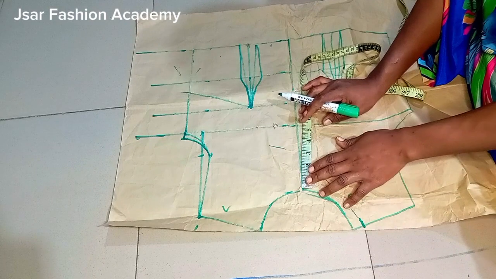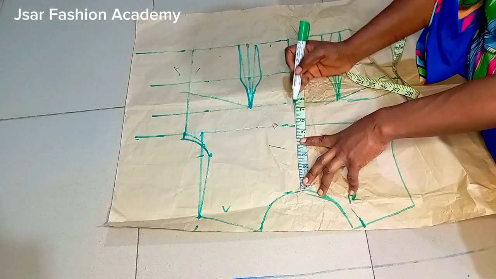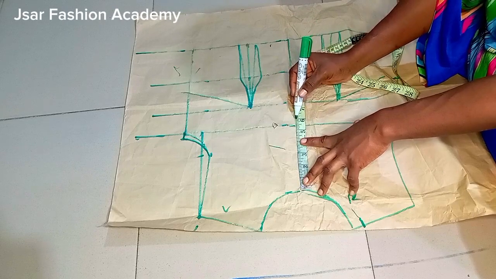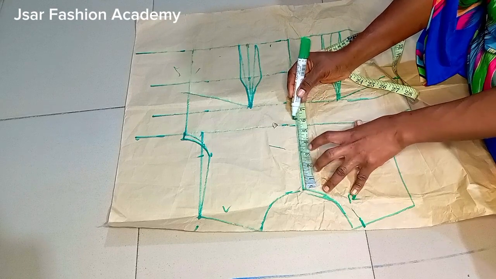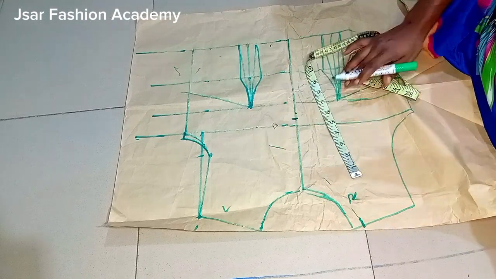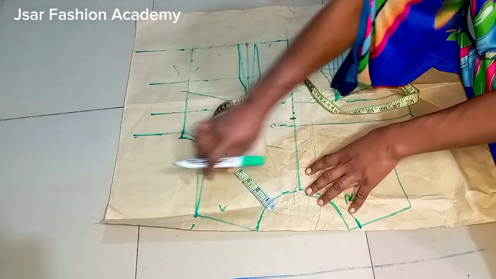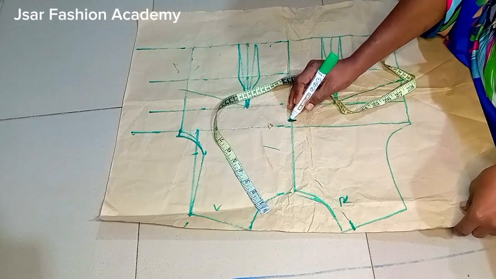Okay, so what I'm going to do now is I am going to be coming down here at the center front line. I'm going to be coming down here by let's say 6, 6.5. This is my bust point. Okay, let's say 6 inches. I'm going to be having a kind of a sweetheart neckline. Then after determining the cleavage, this is just like the cleavage length.